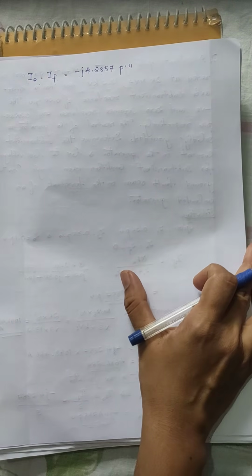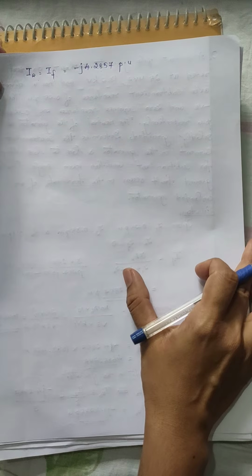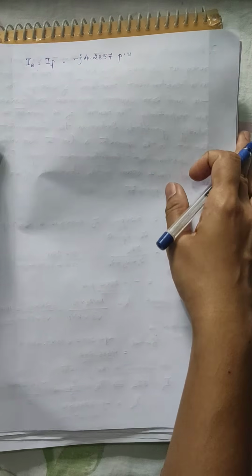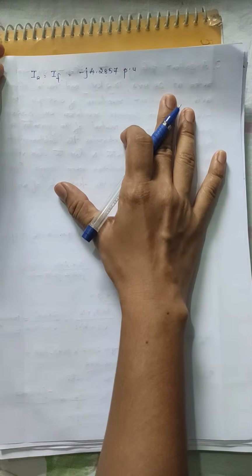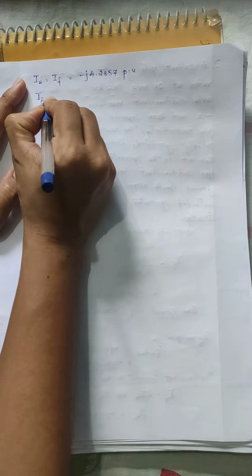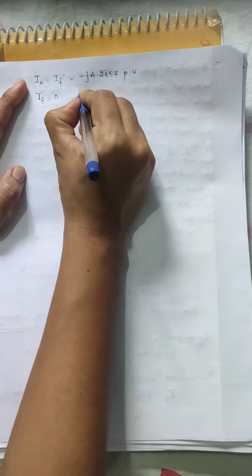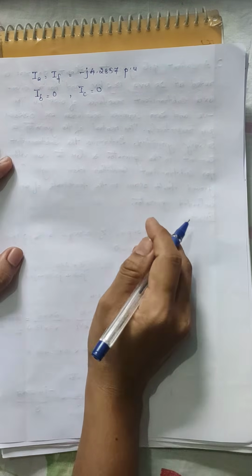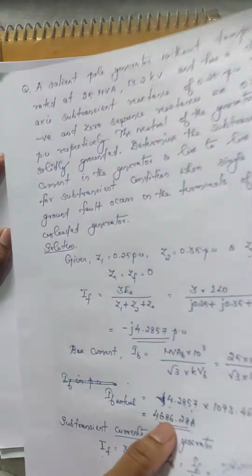Through the faulty phase, a current will flow towards the ground, and as the alternator is unloaded, no current will flow through the remaining two phases. So subtransient current in phase B will be 0. Similarly, subtransient current in phase C will be 0. So we have calculated all the currents.